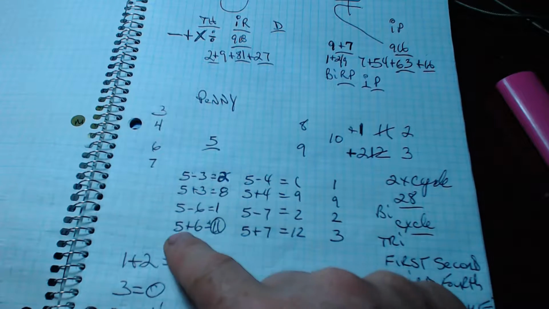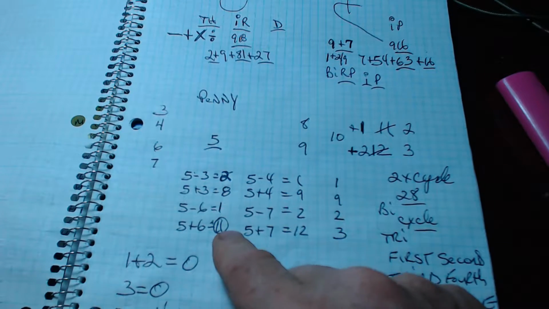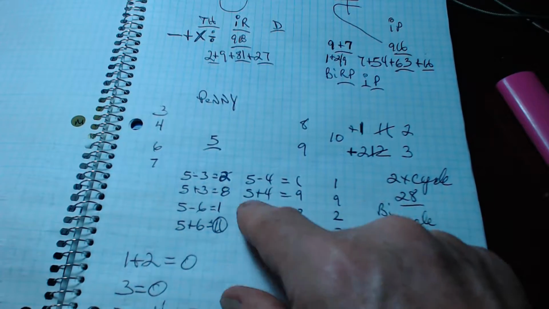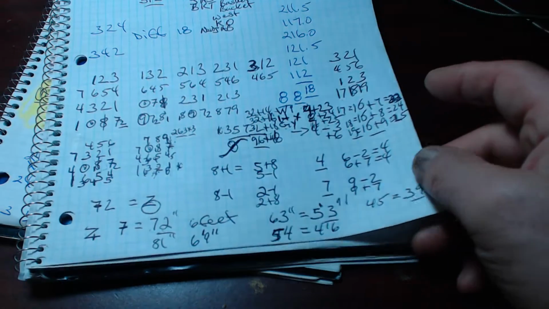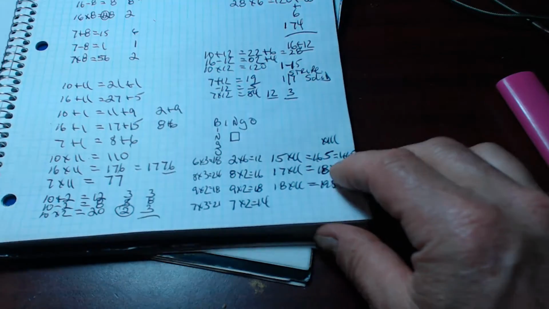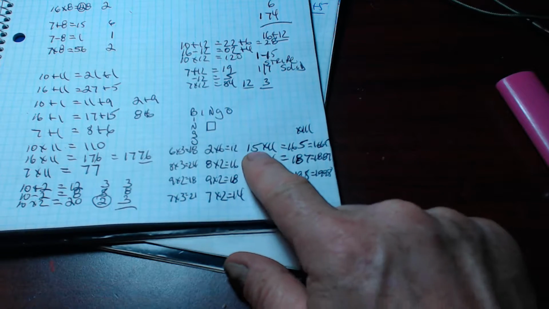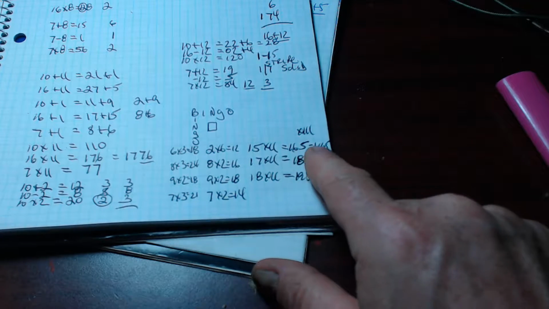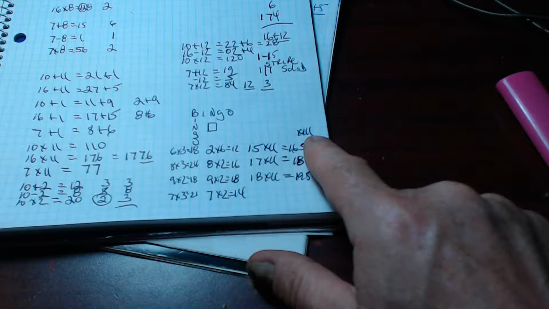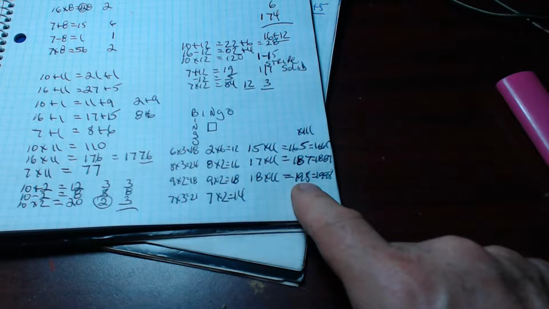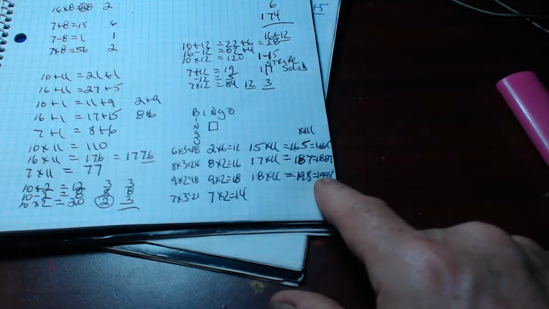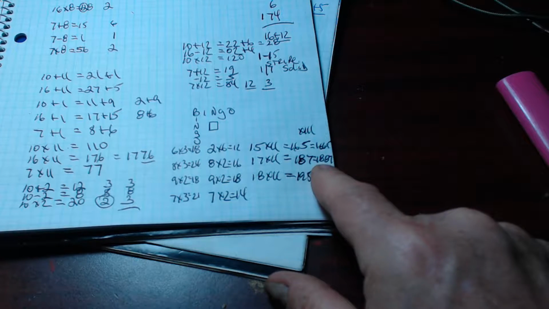5 minus 6, 5 plus 6 equals to 1 and 11. And what's so outstanding about this 1 and 11 is that, do I have it over here? Is it on the page before? Is it on the page after? What's so funny is that 11 times 15 is 165. But add 111 and it's 1665. All you add is the same number, duplicate numbers. 90, 198, 1998, 187, 1887.